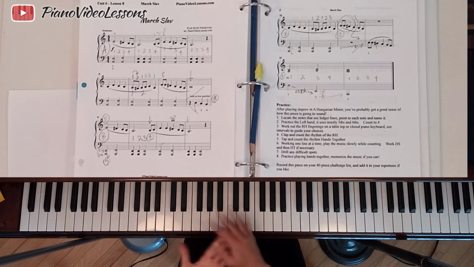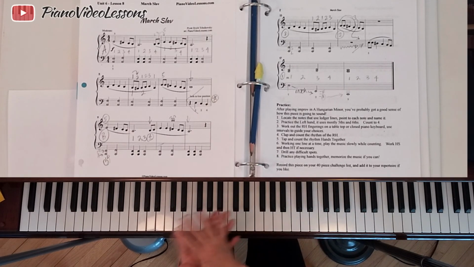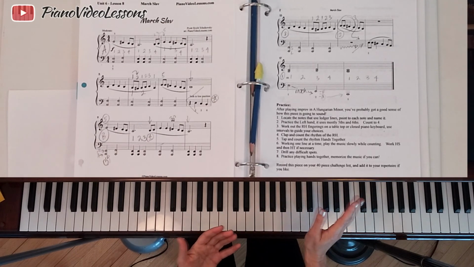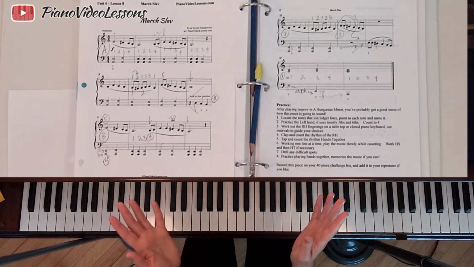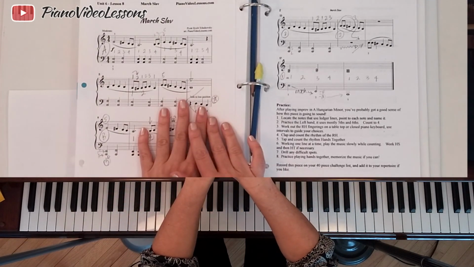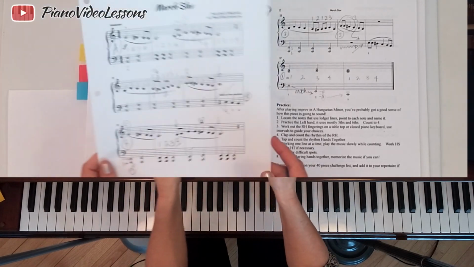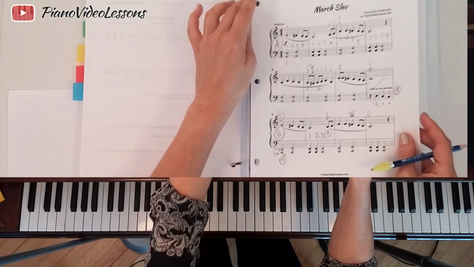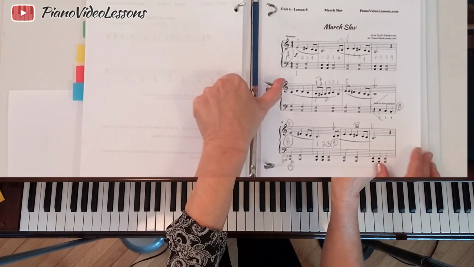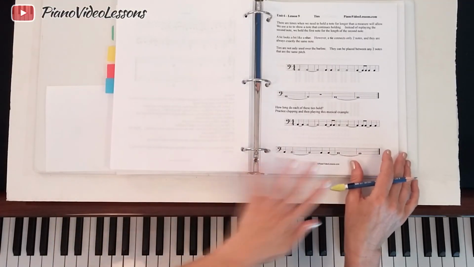So that's the entire piece, and it's your job to drill any difficult spots in this piece to make them easier for you, and practice it hands separately and hands together, and you can memorize it if you're able, and you can also add this piece to your 40-piece challenge list, and if you like it a lot, you can add it to your repertoire list. So keep on practicing the March Slav. And if you're still practicing it, it's okay to go on to the next lesson.